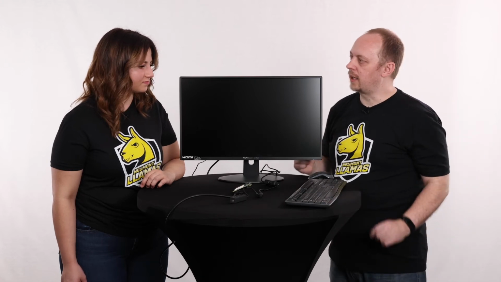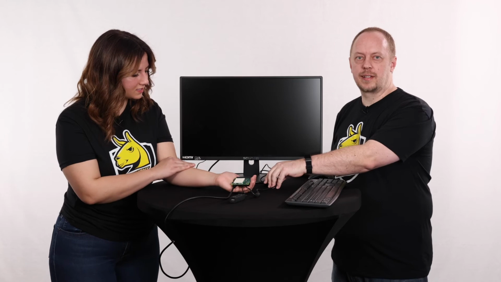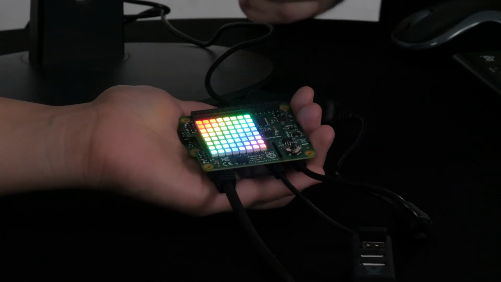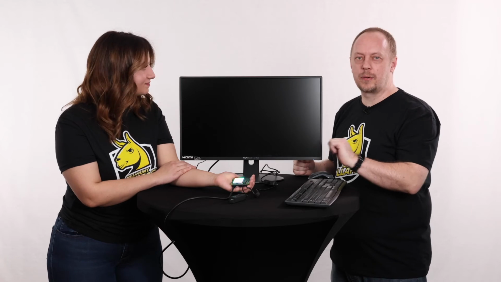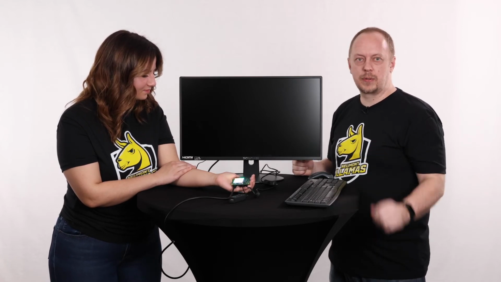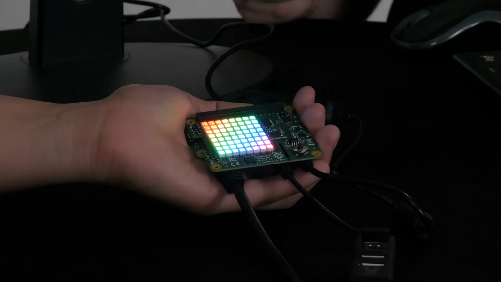Okay, you ready to see this thing boot up? I'm ready. Okay, let's power it on through the power switch here, and we're going to see the lights. Ooh. Isn't that neat? So you can see the 8x8 RGB LED panel here. It's lighting up, telling us that it's booting up, and we're going to be able to jump into the operating system and start messing with that.